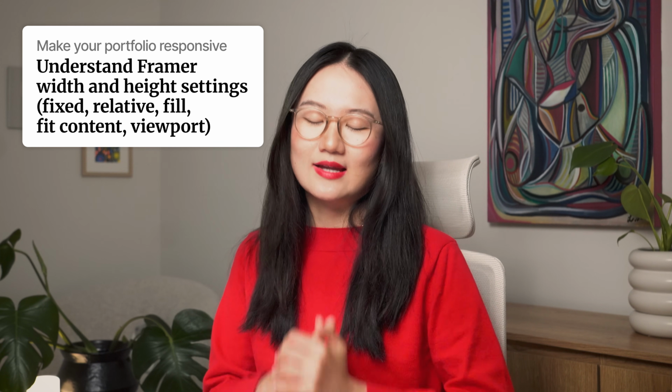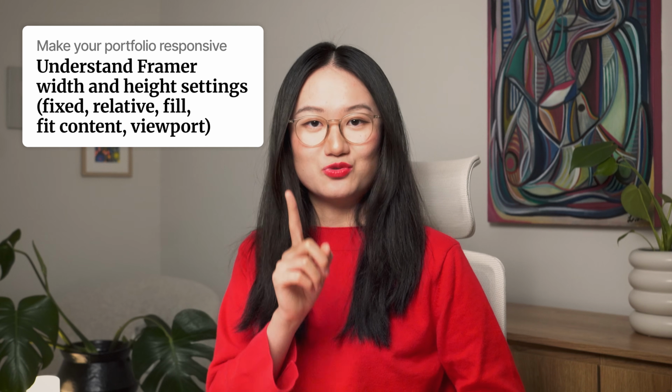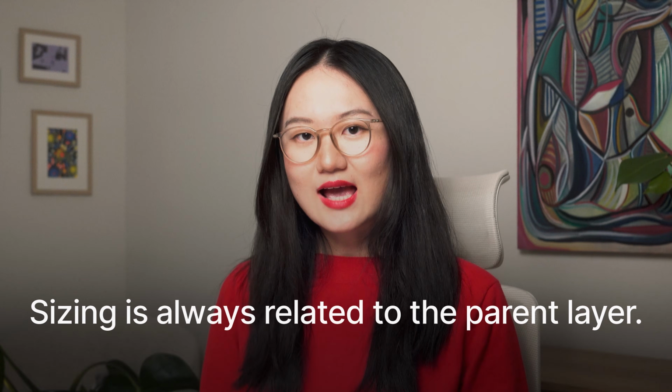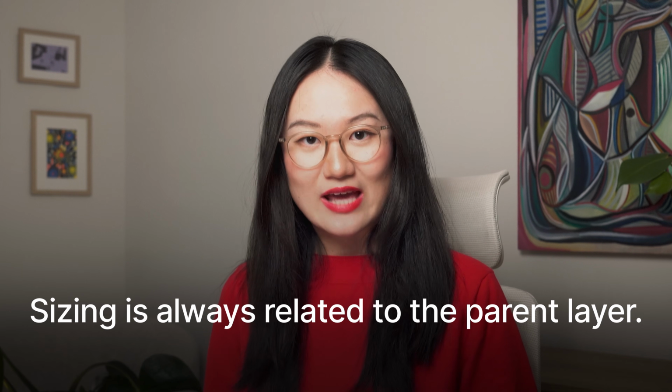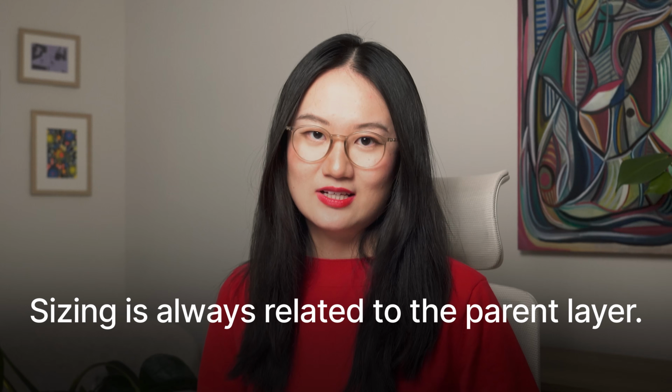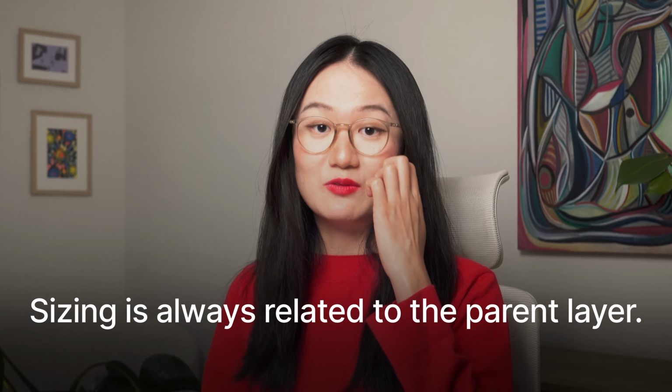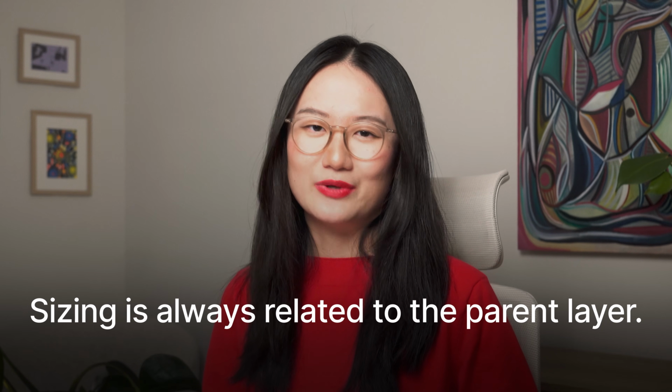And now that you understand parent and child layers, let's learn the different ways to set element's width and height. Really, really important, so do not skip this. In Framer, sizing is always related to the parent layer. So before you start fixing the child element, adjust the parent first. If the parent layer is set up with the wrong width or height, the child layer will break no matter what you do. Now let's go through the main width and height settings.